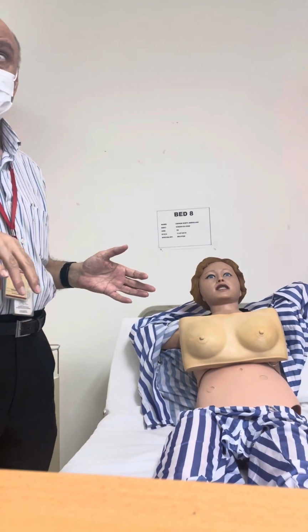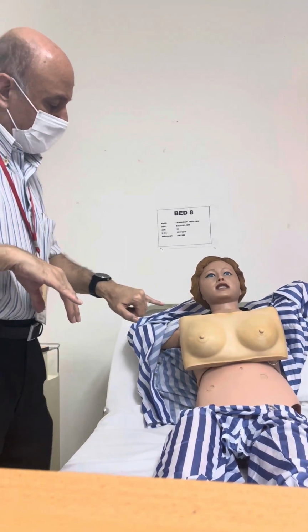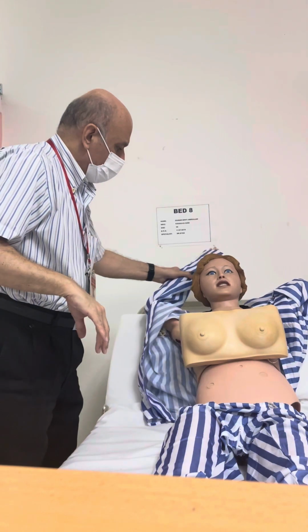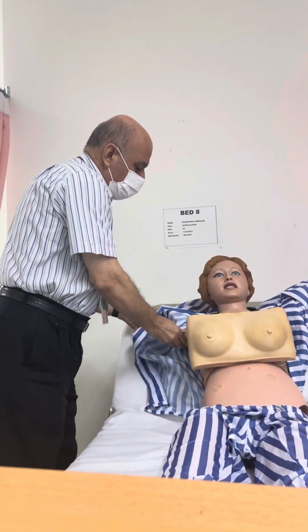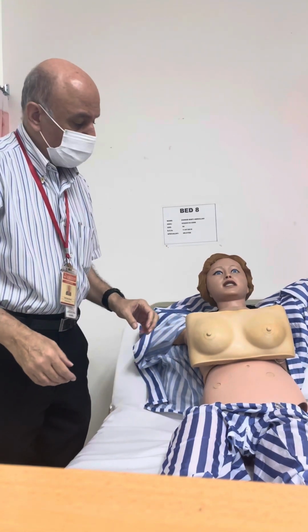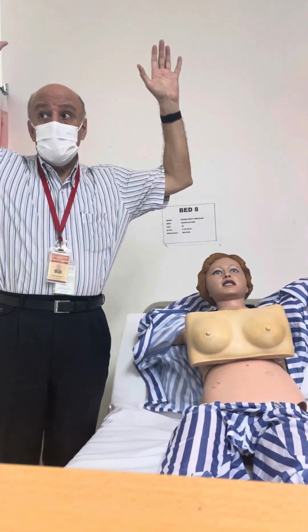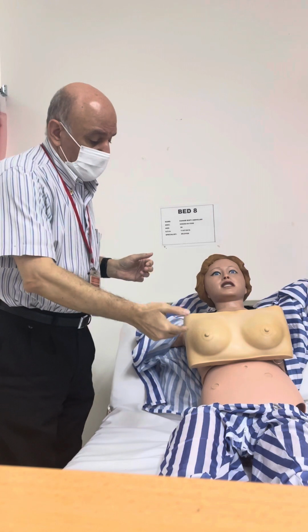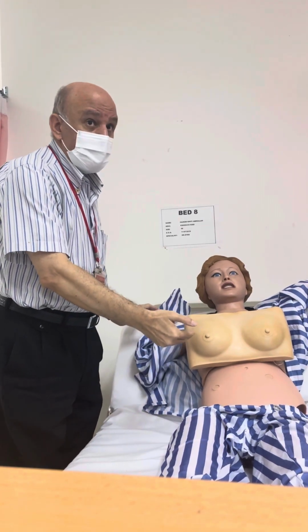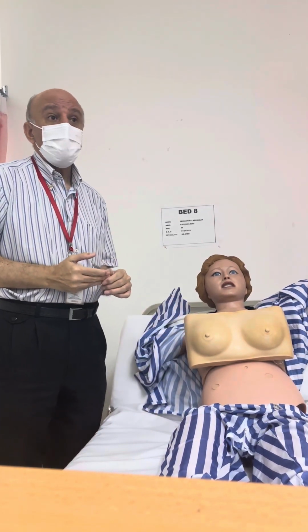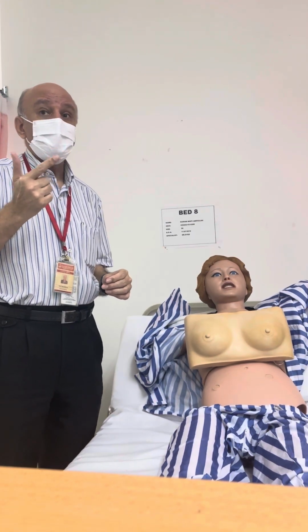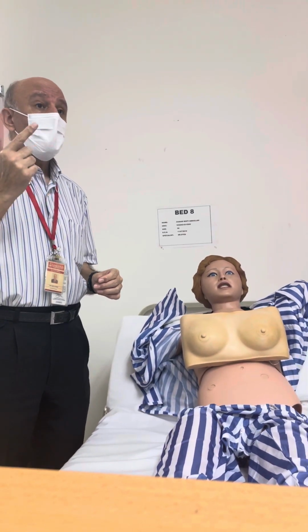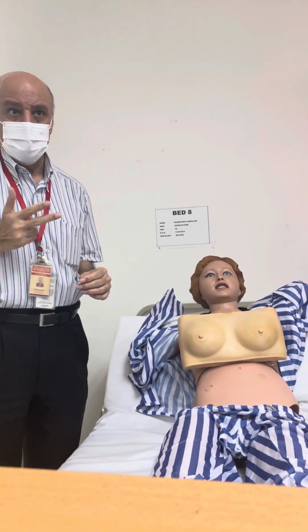Another issue related to the breast itself: sometimes if there is a mass that is adherent to the skin, when the patient puts her arms up, the skin will be pulled in, and that is called skin grooving, or dimpling, or puckering.